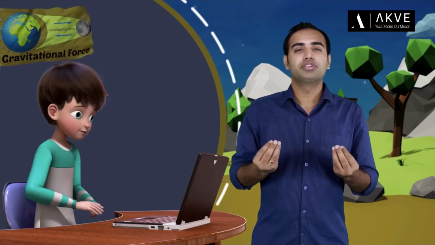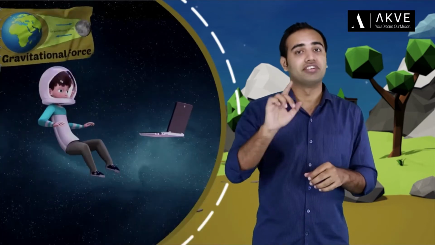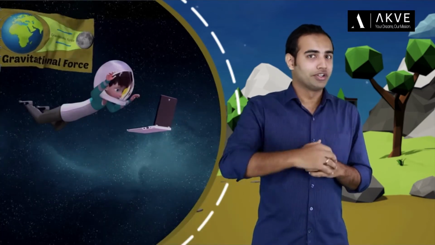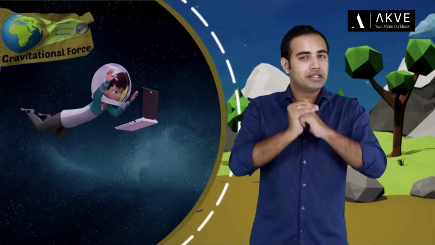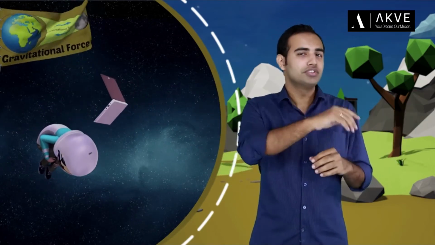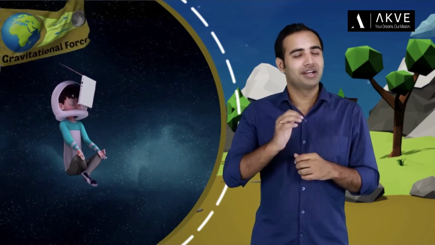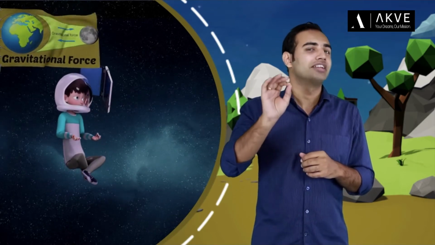However, that force is very, very small, and therefore you are not exactly moving towards each other, because the other forces, like the force of friction, are able to counter that little gravity very easily. However, if you go into deep space, away from any other influence of force, you will see that your computer will indeed come towards you, but very, very slowly.